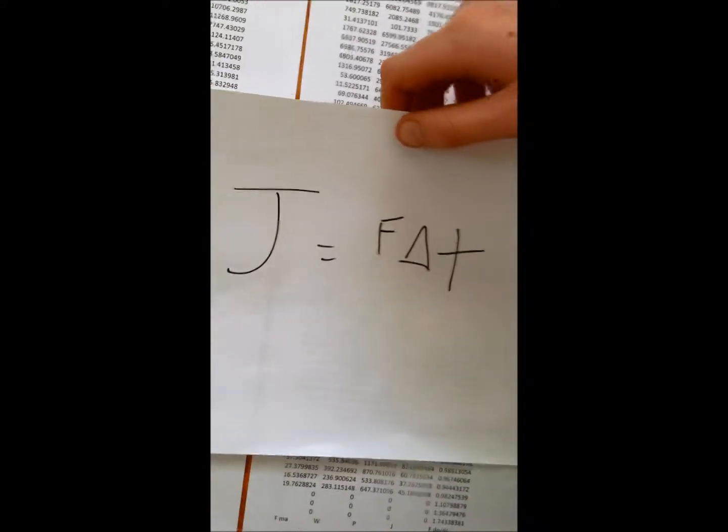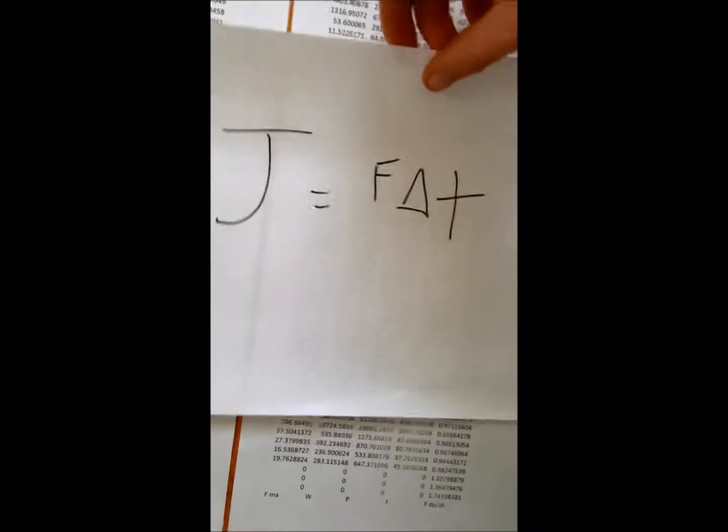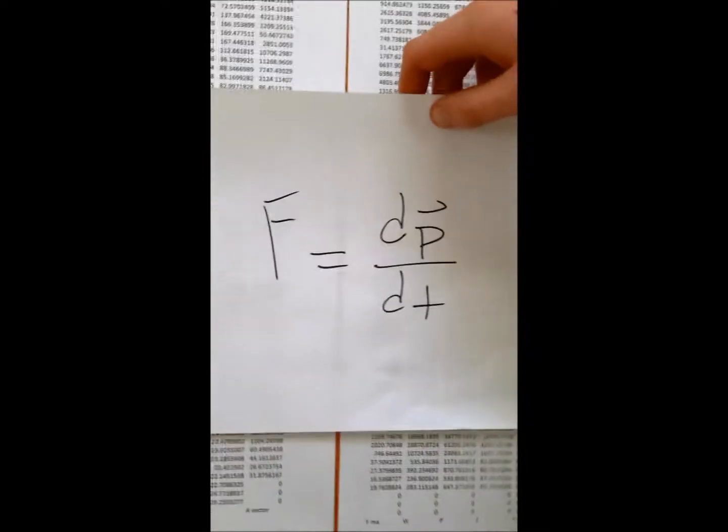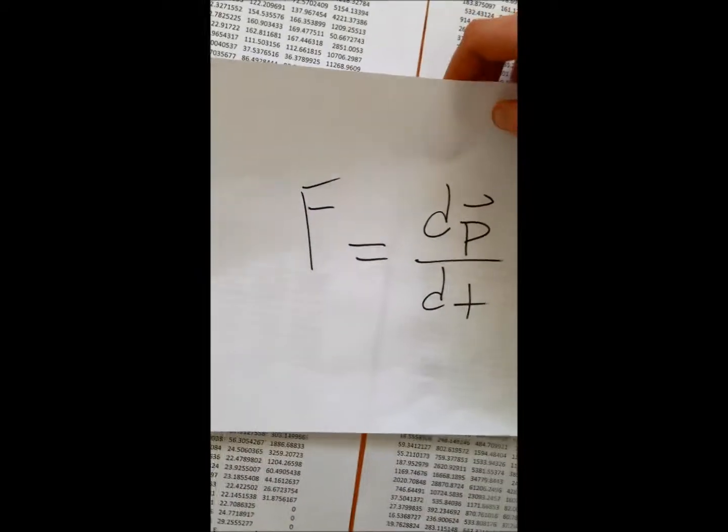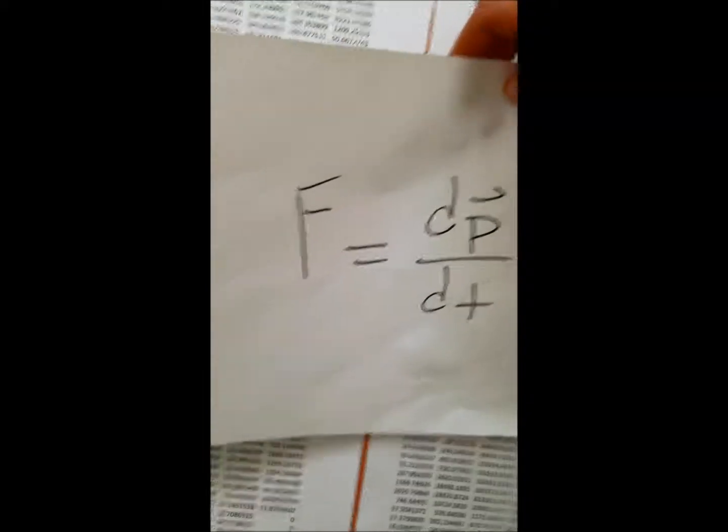We used the power equation to take that previous work column and divided it by the time to get the power row. For impulse, we used the force times the time column, and for force, we used the change of momentum over change in time.